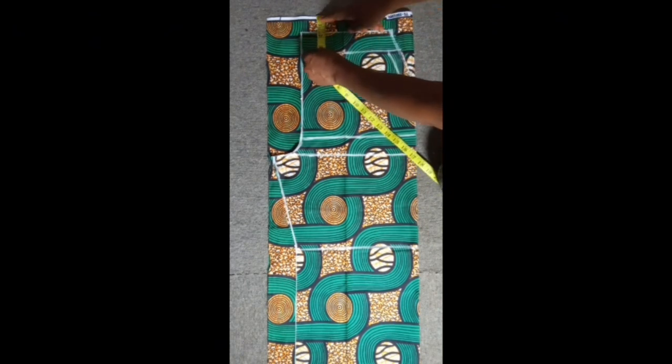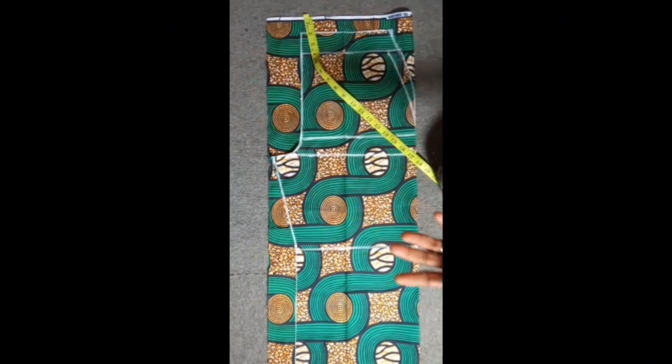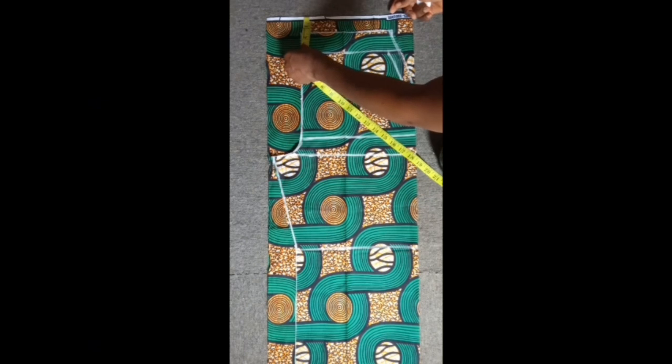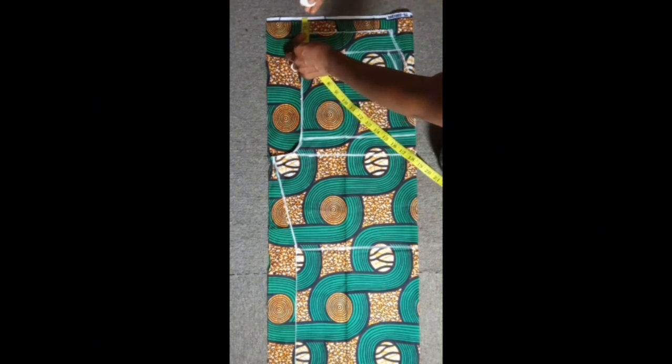I'm going to be adding 1.5 inches, because when you look at the body structure, because of the buttock side, the back is usually bigger than the front. So in order to eradicate this issue of your trouser opening at the back when sitting down, you add like 1.5 inches. I'm adding 1.5 inches above my waist length area.